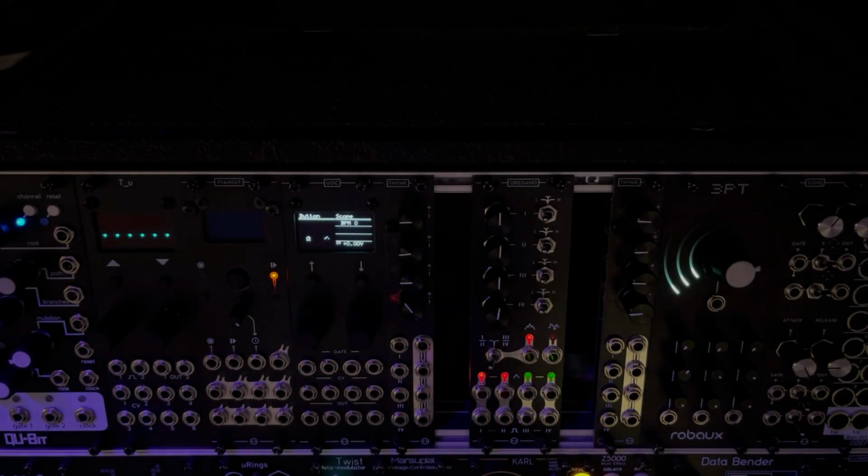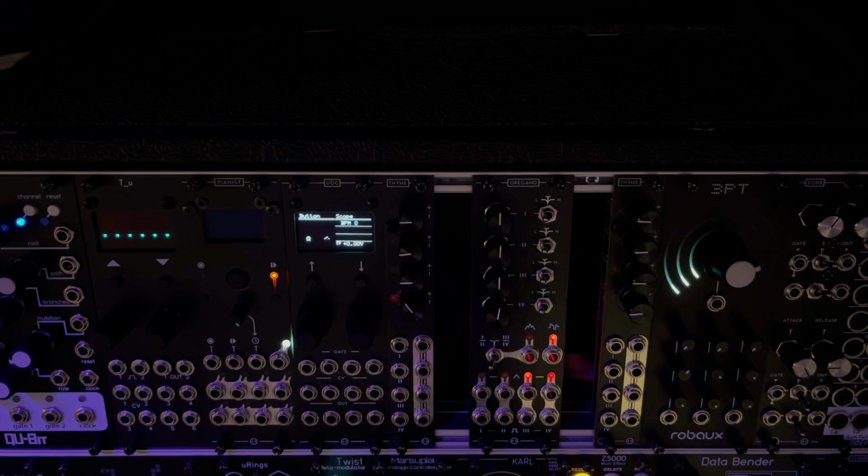The NOH-modular Oregano is a quad LFO CV source. To showcase it, let's plug in a droning chord. We're gonna pass it through a low-pass filter to show the effect of CV on the audio.